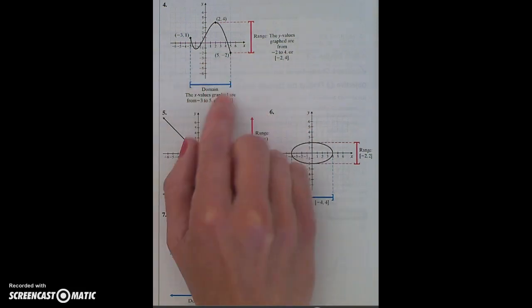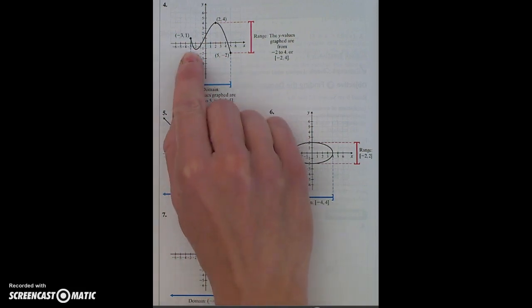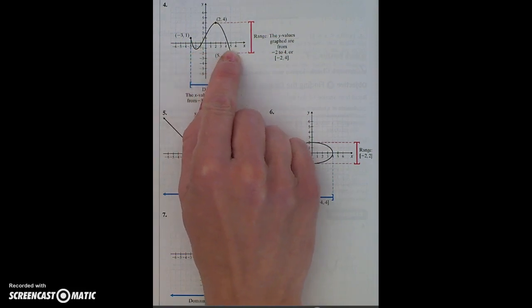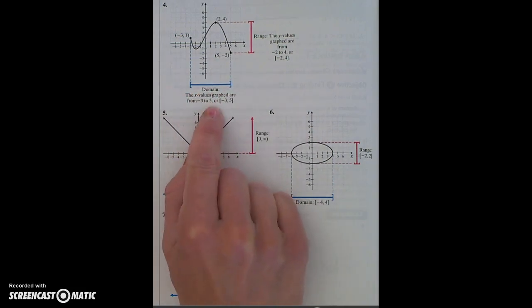So we can see on this graph that the furthest it goes to the left is an x value of -3. And the furthest that this graph goes to the right is an x value of +5. The blue line below shows that. So the x values go from -3 to +5.